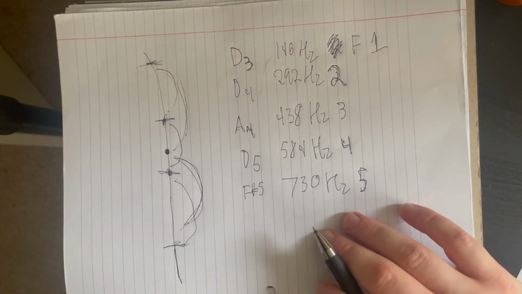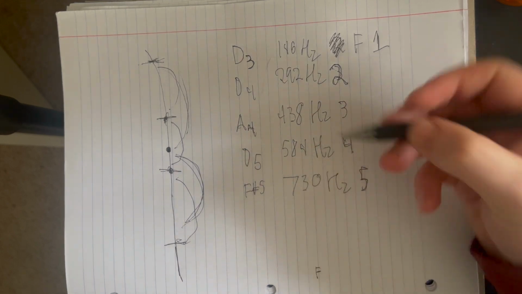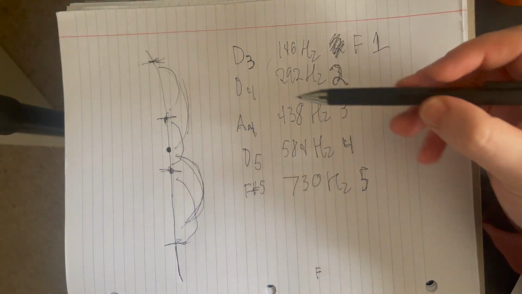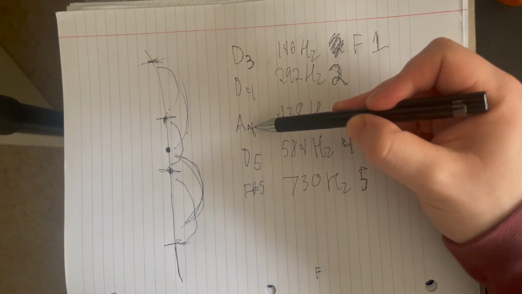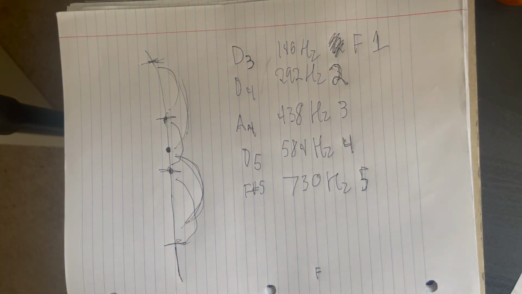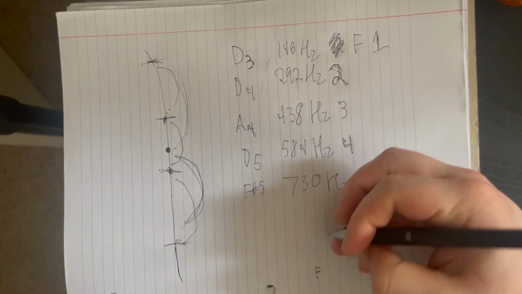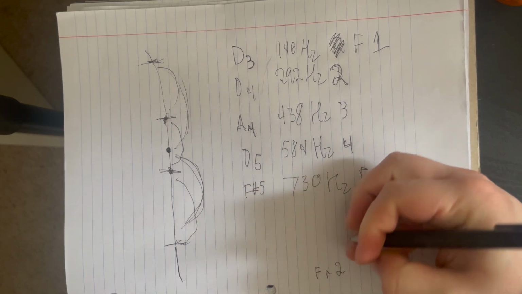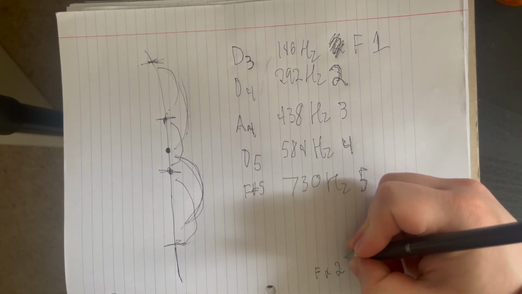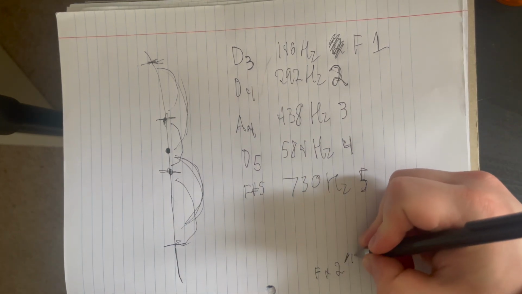Because the way equal temperament works is you have your fundamental, and instead of having these ratios where you multiply by 3 or you multiply by 4, you're really just multiplying this fundamental by 2 to the power of whatever chromatic scale degree you're on.